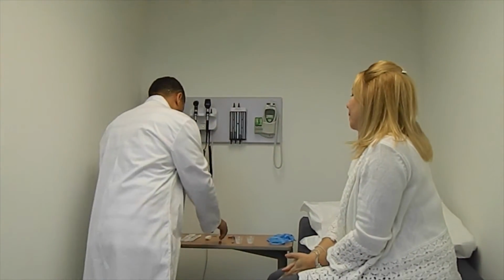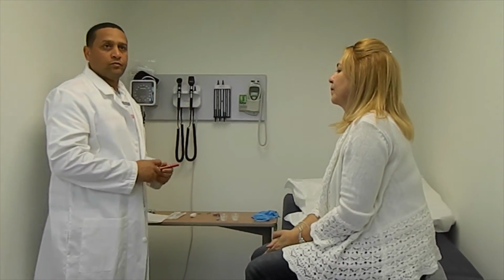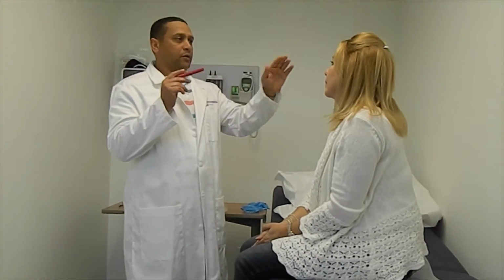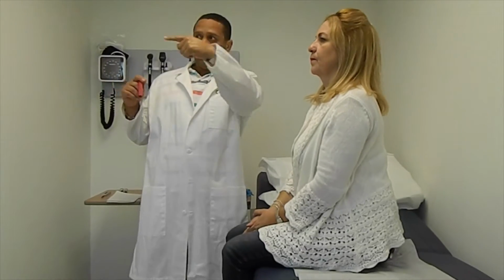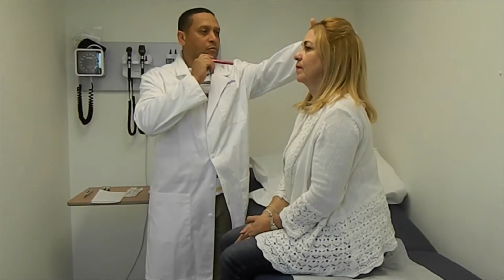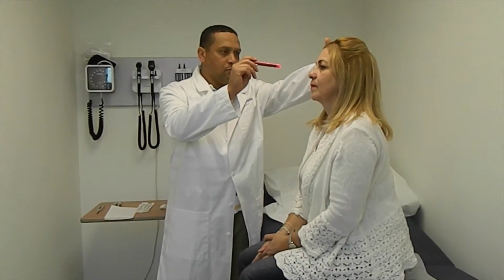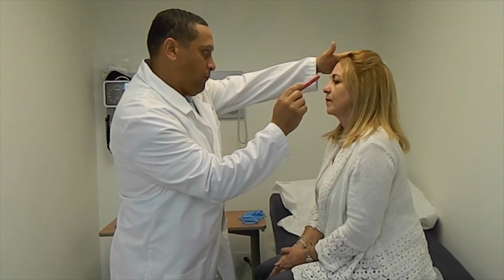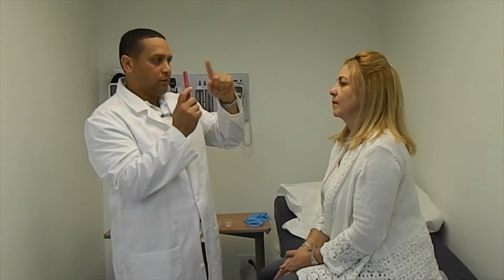Now we're going to assess numbers 3, 4, and 6. We're going to inspect the eyelid for drooping. We're going to inspect pupil size for equality and the direct and consensual response to light and accommodation. And then we're going to test the extraocular eye movement.